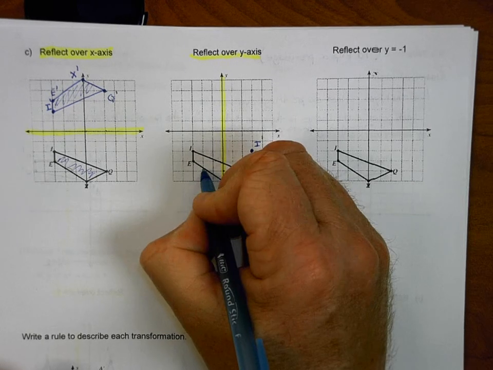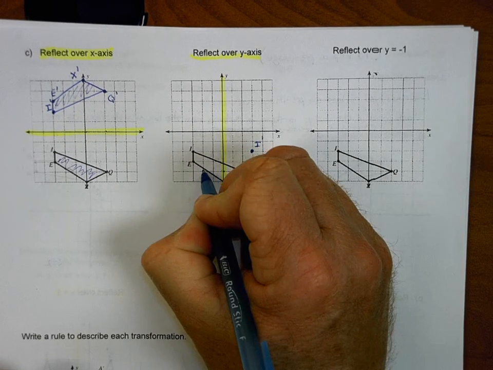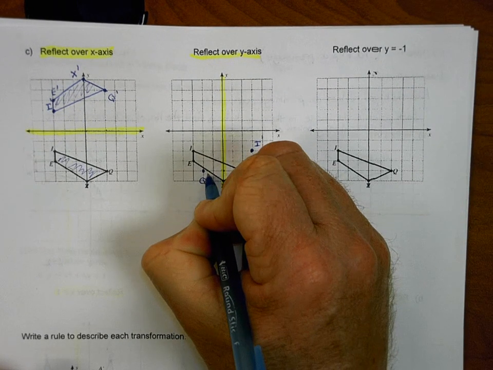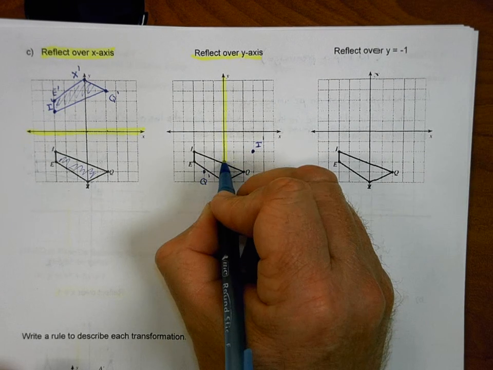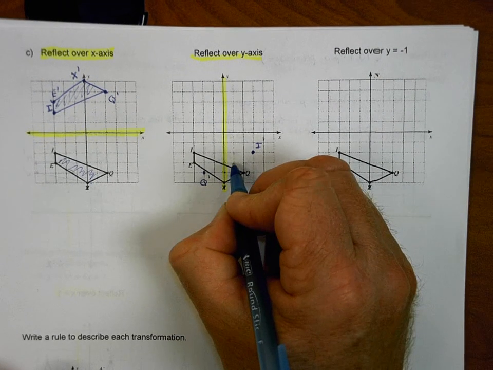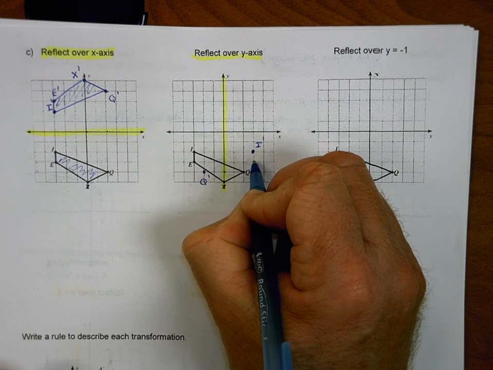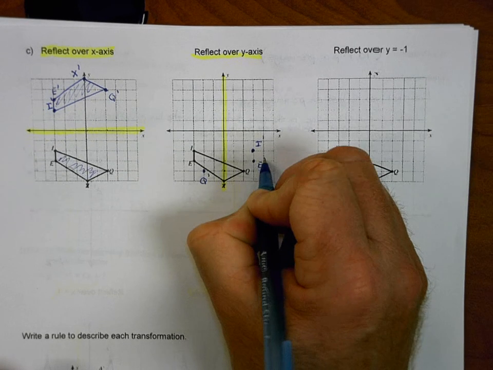So that means Q prime is going to be 2 spaces on the left of the line of reflection. E is 3 spaces to the left of the line of reflection, so E prime is going to be 3 spaces to the right of the line of reflection.